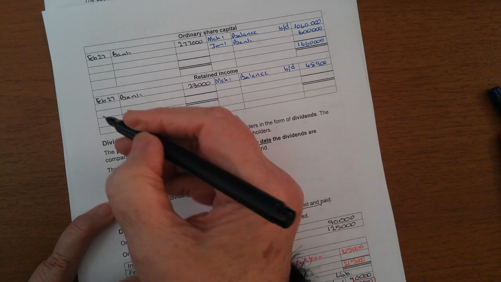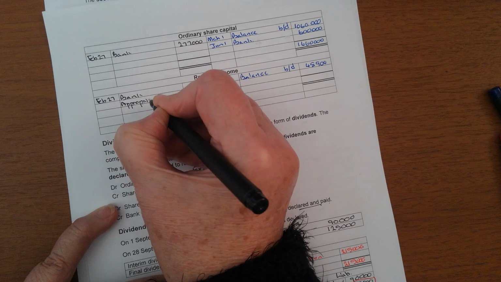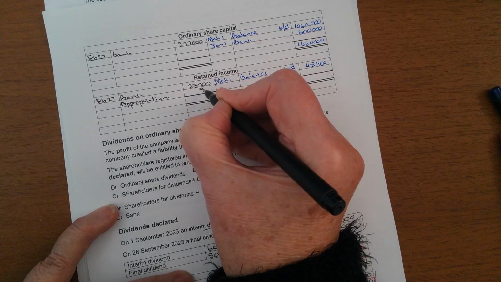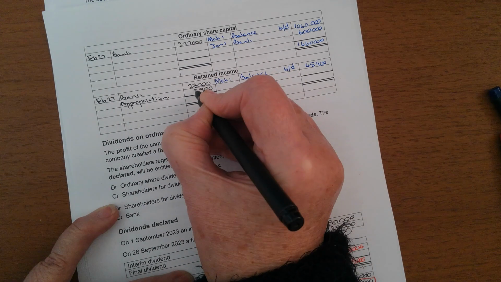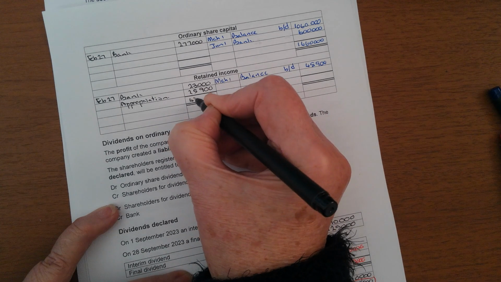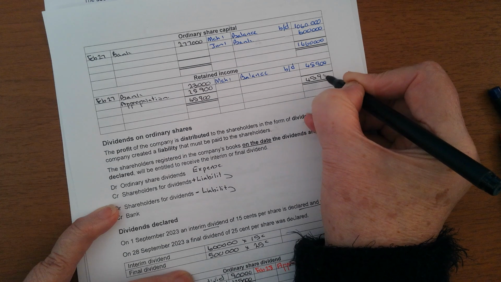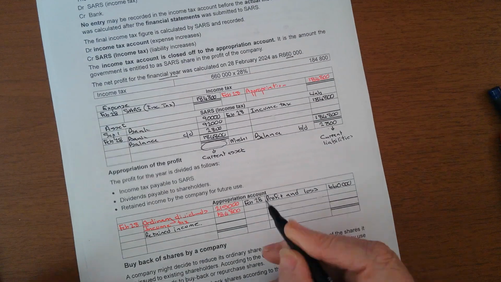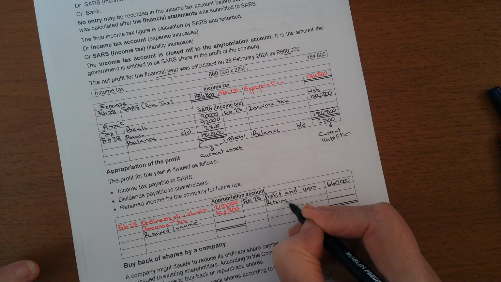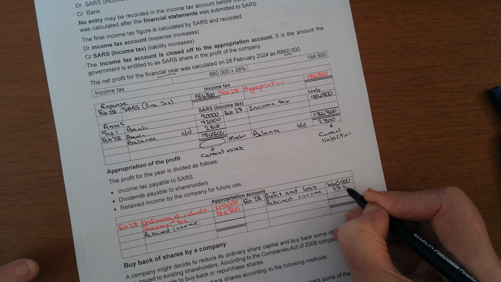So the amount that's left over that I can take to the appropriation account is the difference between the two, and that gives you 48,900. Okay, so I will indicate here that the money that we transferred from the retained income account was 25,900.